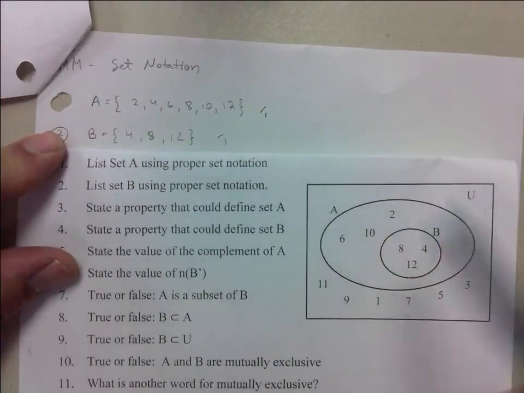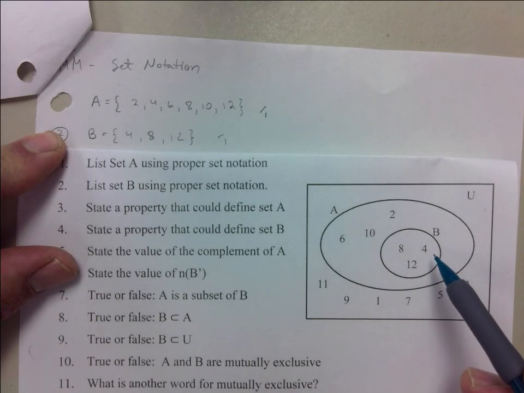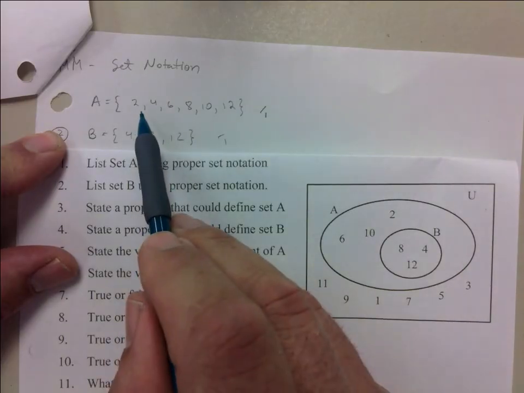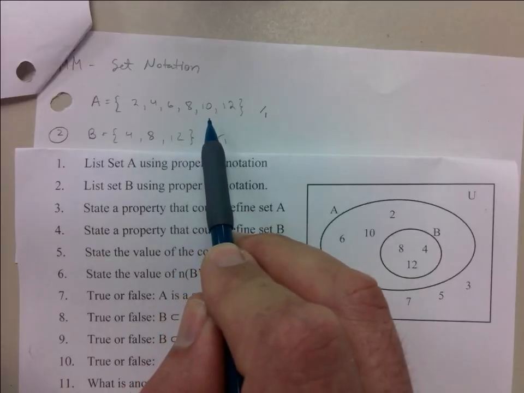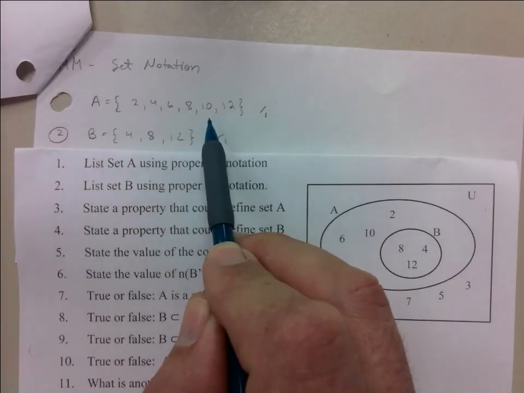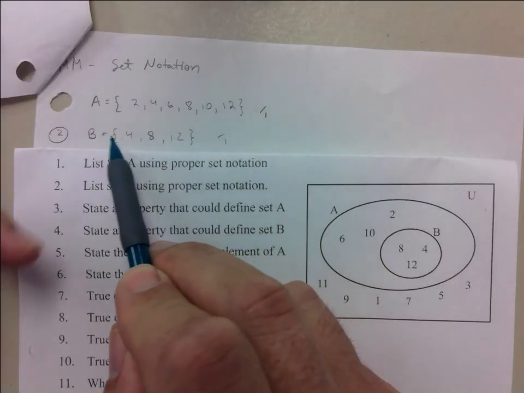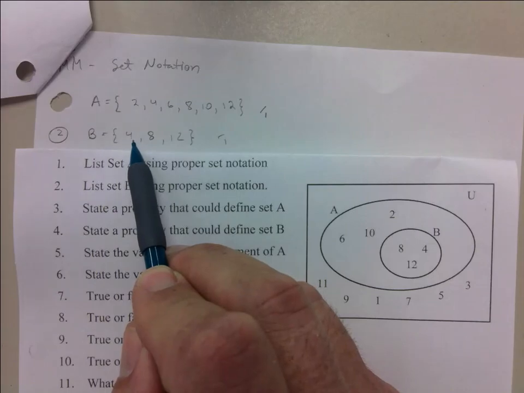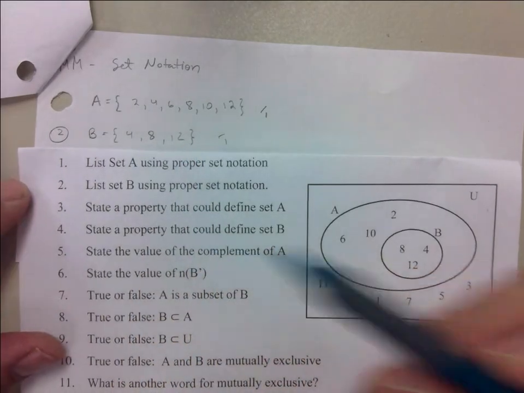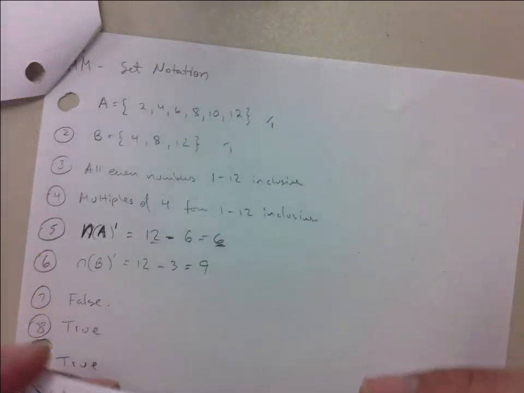For B, using proper notation, it's just listing these 3 elements. So for A, you can kind of tell what the rule is. If I ever asked you, what's the rule that made up A? You can say multiples of 2, from 2 to 12 inclusive, and then B would be multiples of 4, right? From 4 to 12 inclusive, something like that. I don't see that very often, but if they ever do.